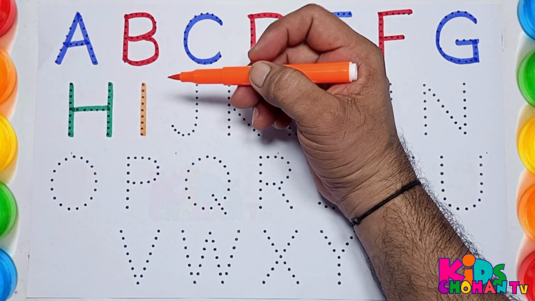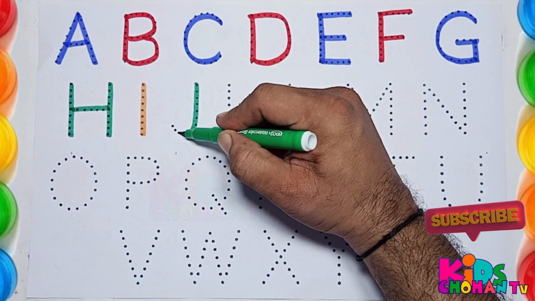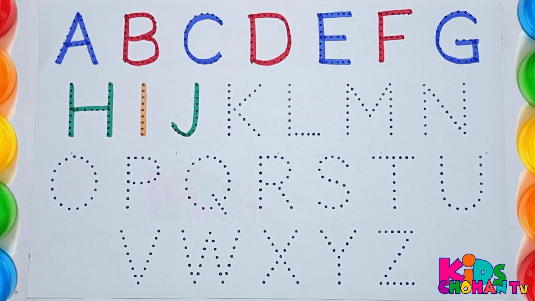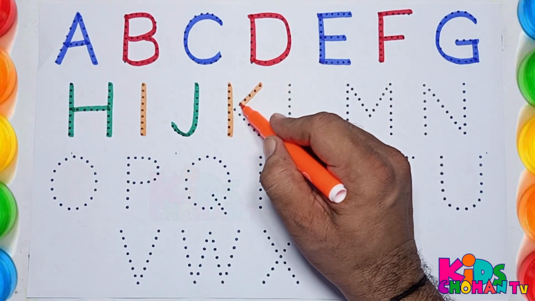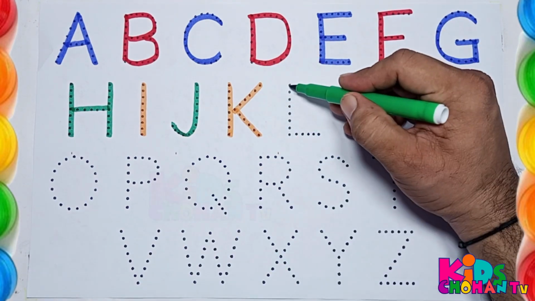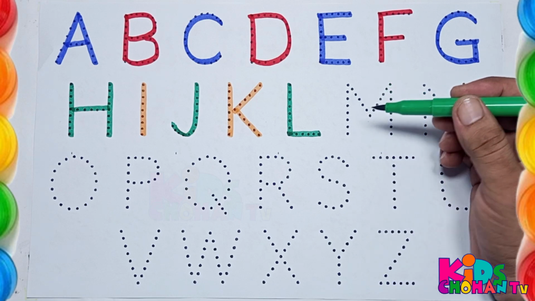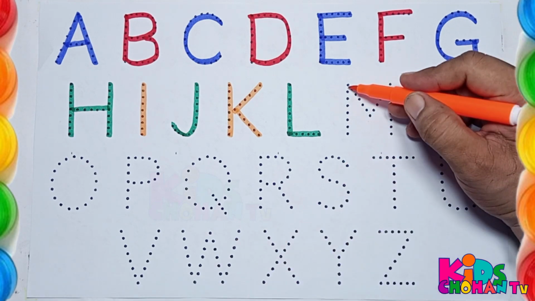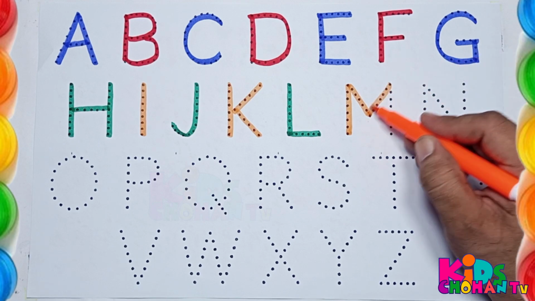I for ice cream. This is letter J. J for juice. This is letter K. K for kangaroo. Kids, this is letter L. L for lion. This is letter M. M for monkey.